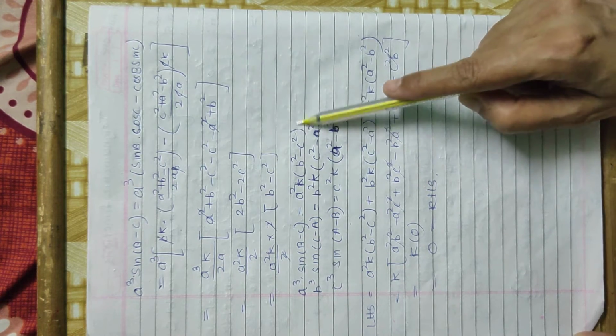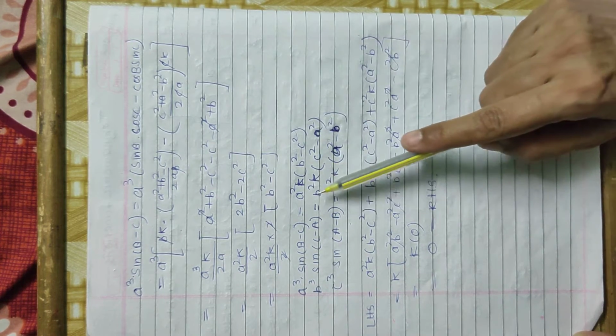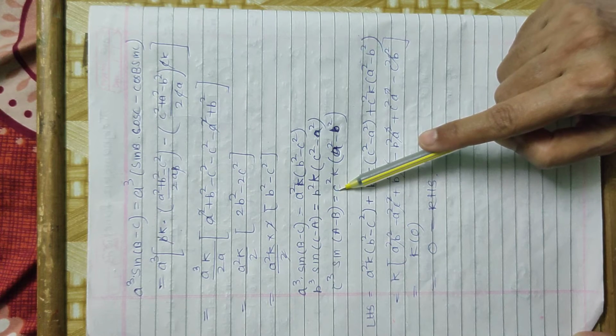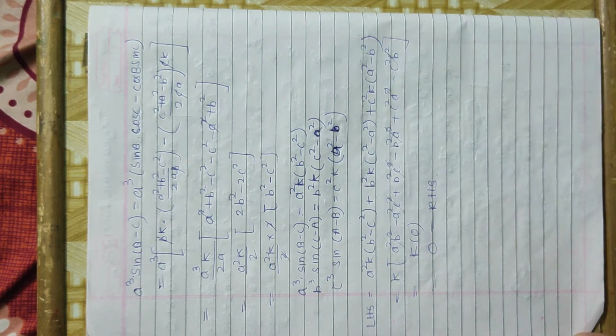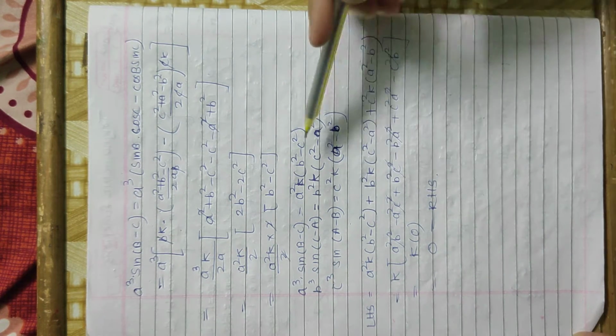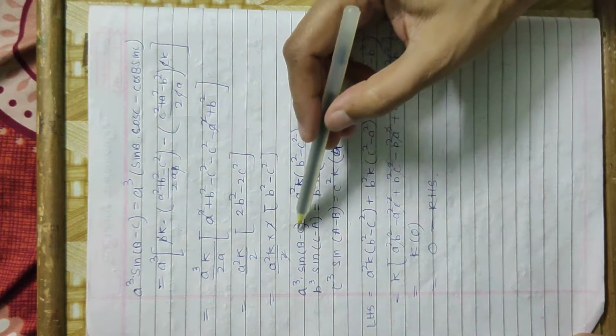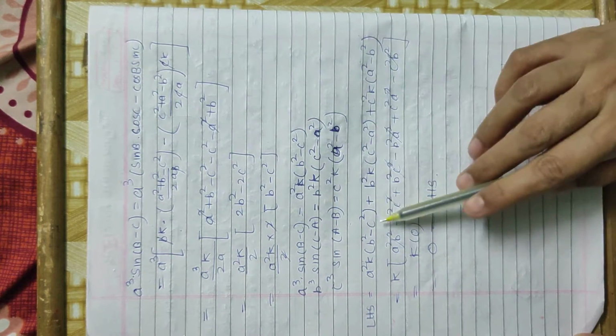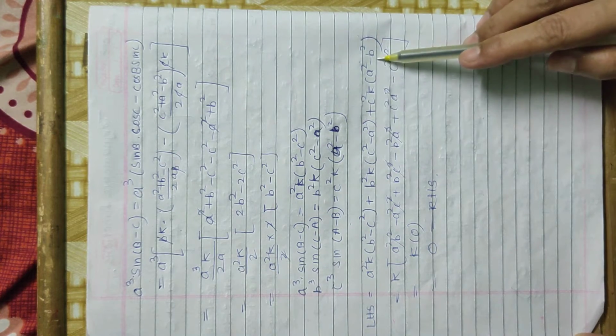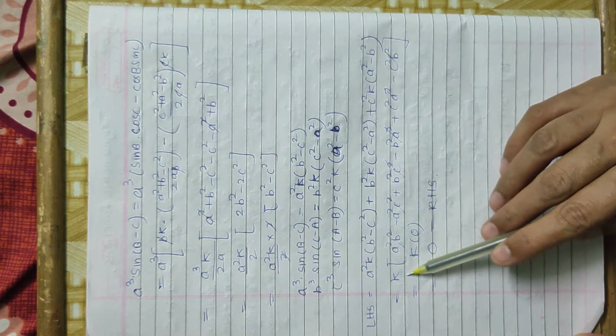This means first you solve one and then you write the other two terms in the same way. Now these 3 you have to add. What is LHS? Addition of these 3. Now from this take k common.